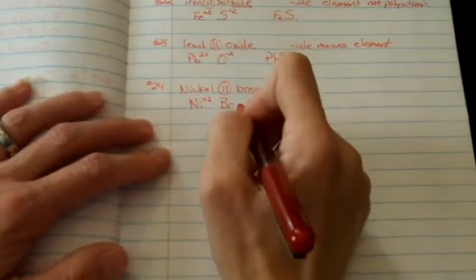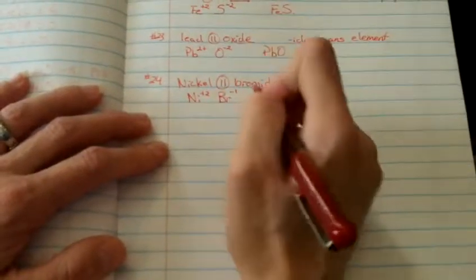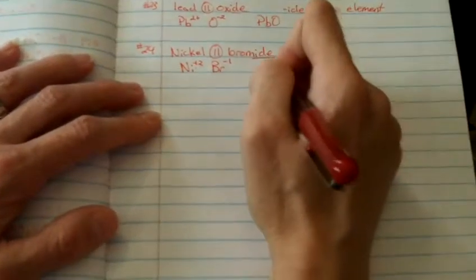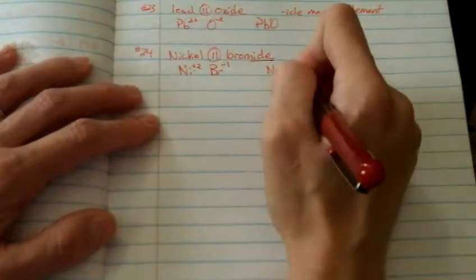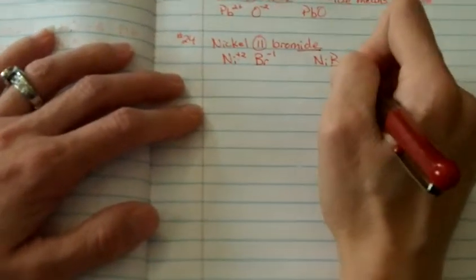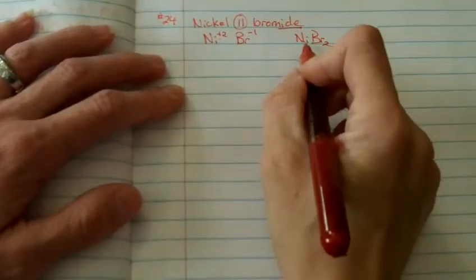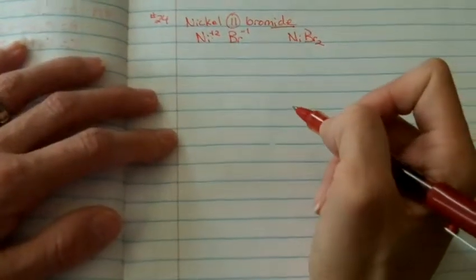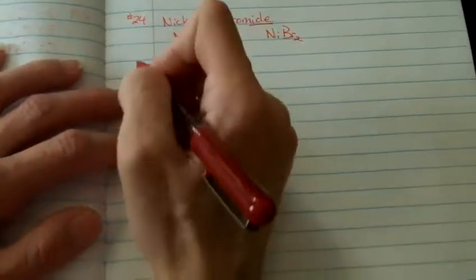Bromine, we can see it's in group 7. It's going to take a -1 charge. +2, -1, we'll need 2 of those bromines to satisfy our charge. NiBr2 is our formula for nickel 2 bromide.